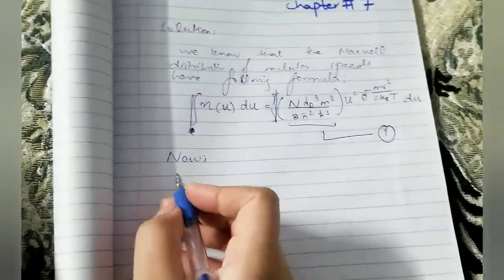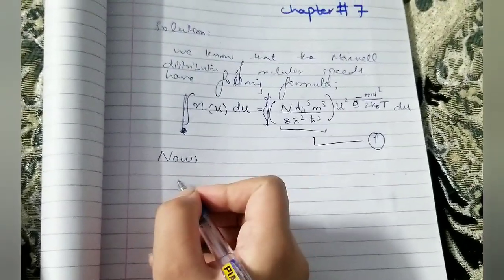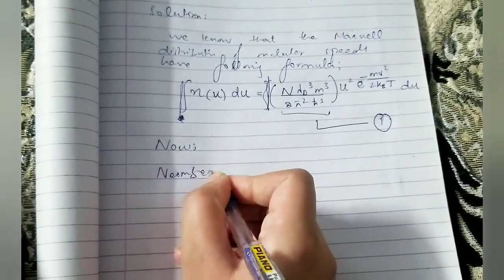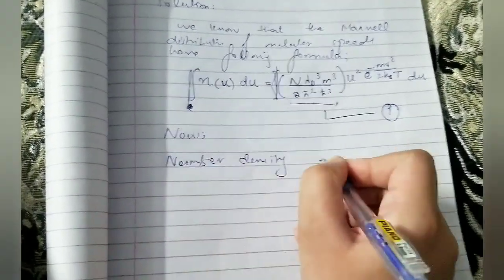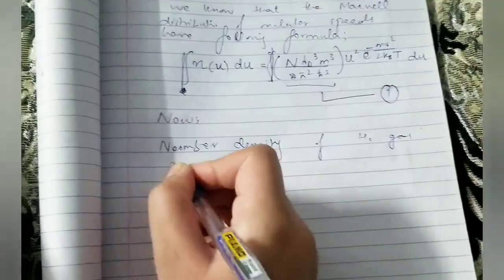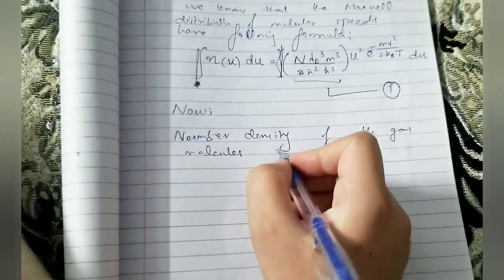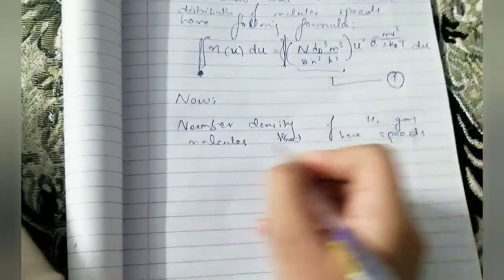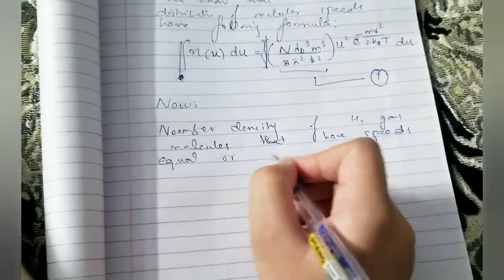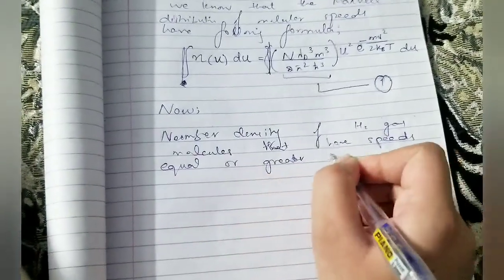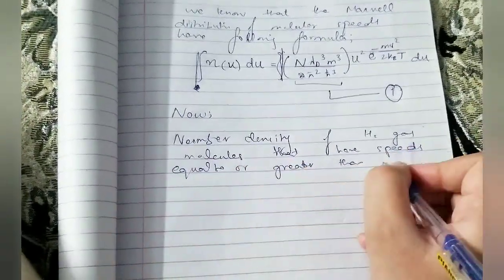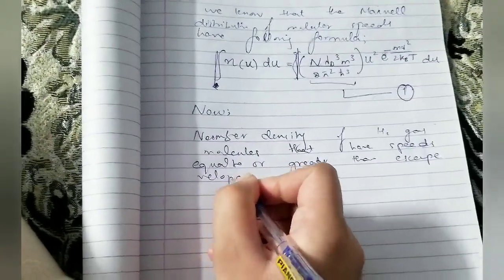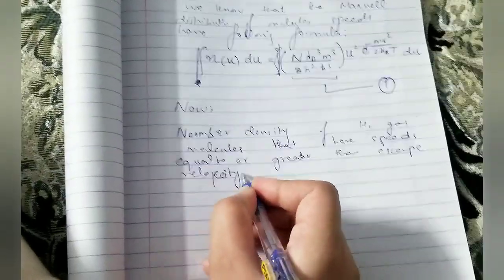And now we want the number density of hydrogen gas molecules that have speeds equal to or greater than escape velocity.